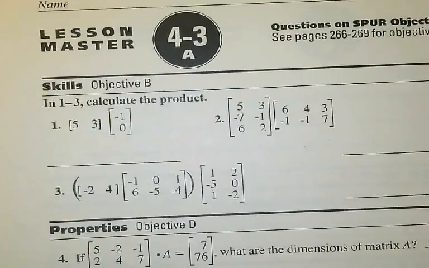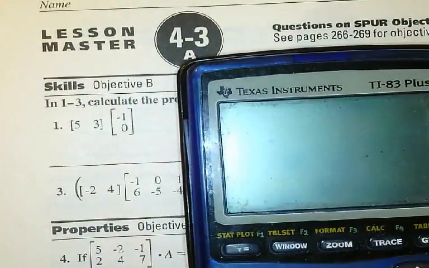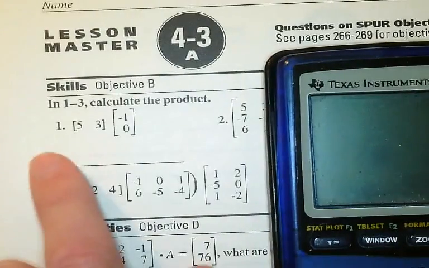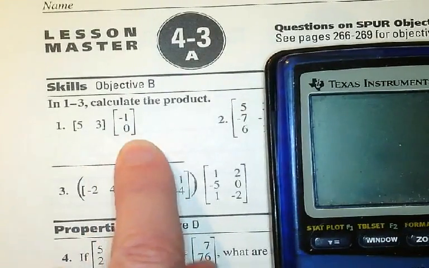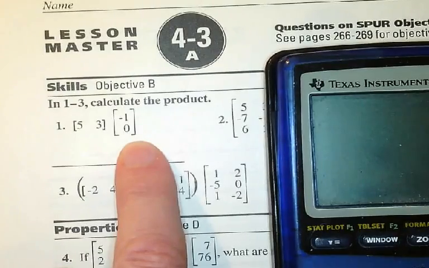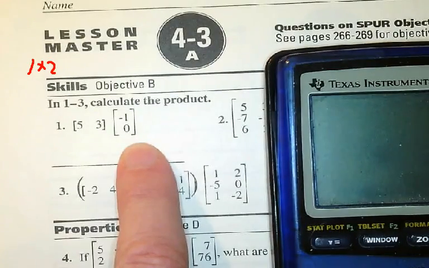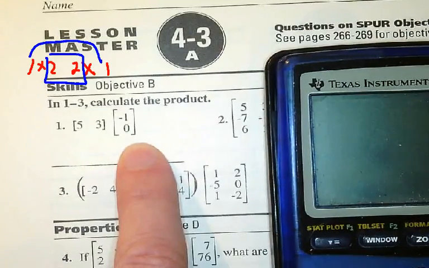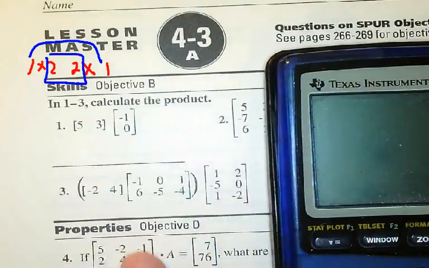So let's look at this one. All right. So first of all, this is a 1 by 2 and a 2 by 1. No problem. We can do that. 1 by 2 times a 2 by 1, right? We know we can do that because the inside parts are the same size. These two are exactly the same size. And then we also know how big the answer is. It's going to be a 1 by 1. Really? Yep.